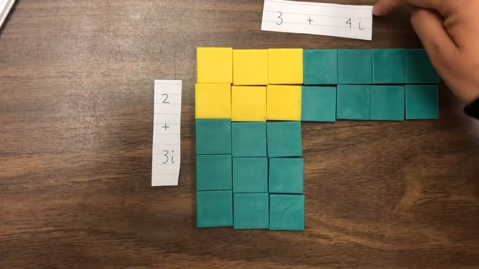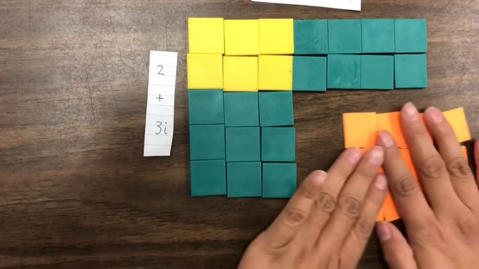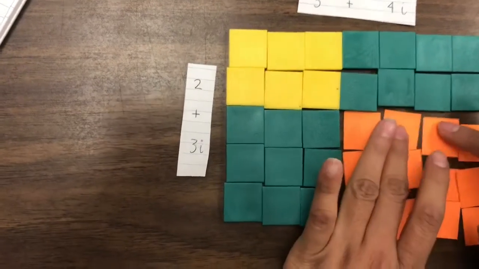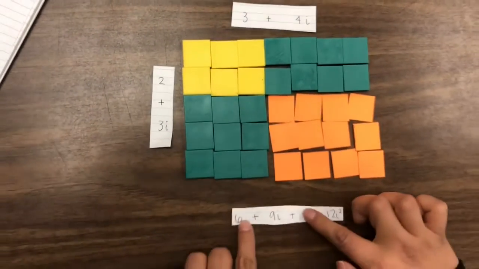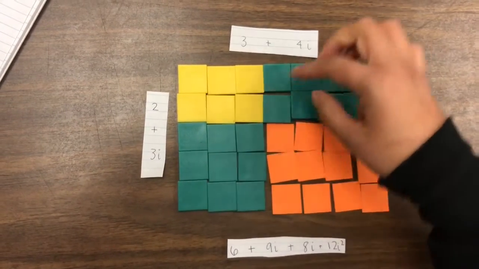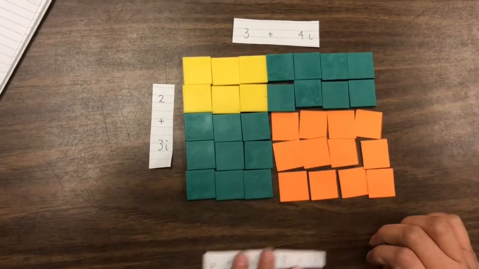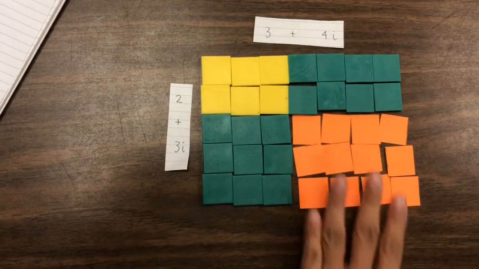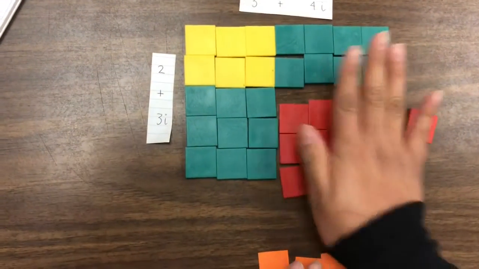And finally we have 4i times 3i, which is the same as 12i squared. So here we have the 12i squared. From here we can see that we now have the 6 units plus 9i plus 8i plus 12i squared. But each i squared is a negative 1 unit, so we can replace the whole 12i squared with negative 12 units.